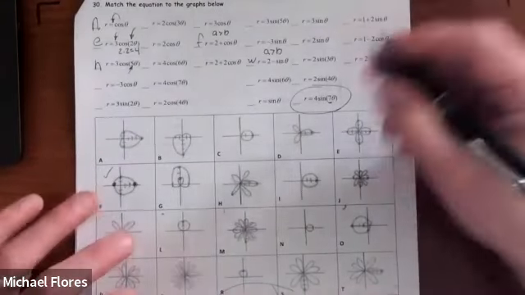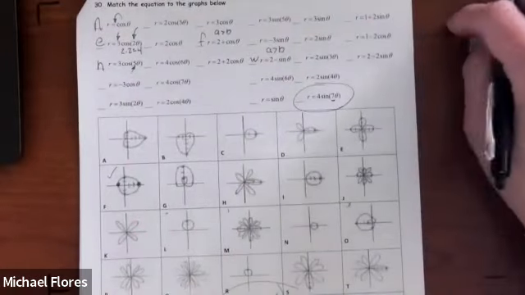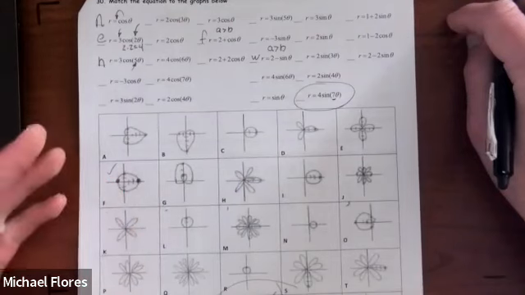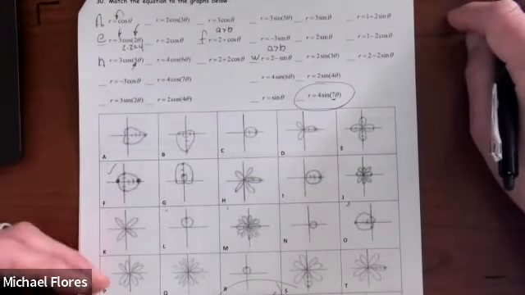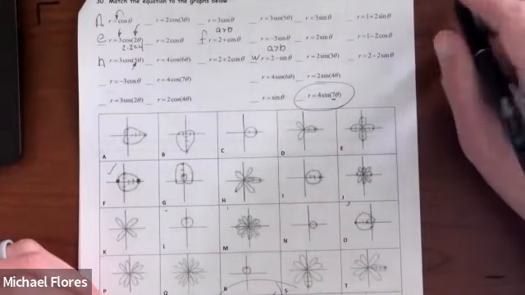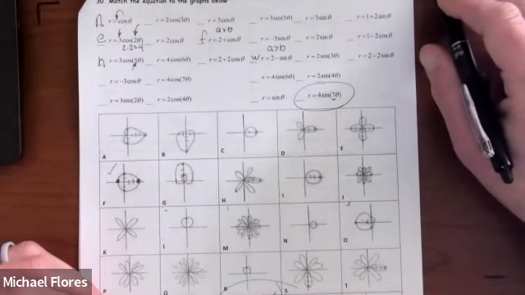7. If it's odd, that's exactly how many petals you're going to have. So what I would do is begin looking for which one has 7 petals. That's what I would do first. Next, this is where this one gets a little weird.